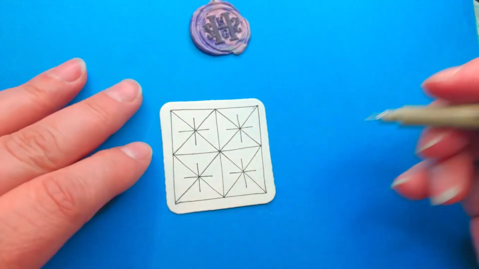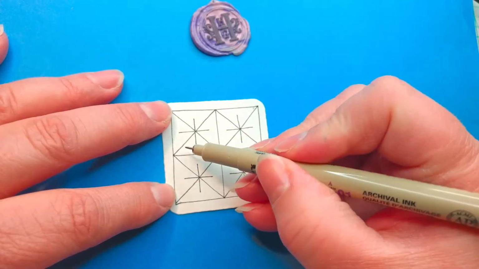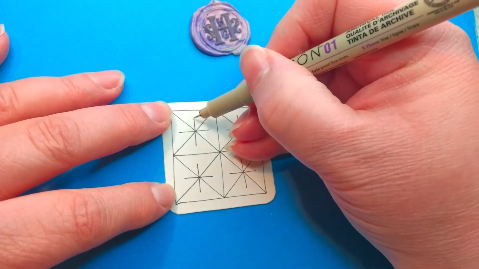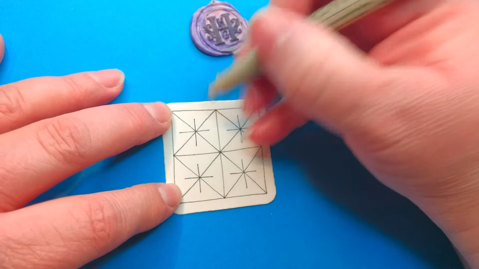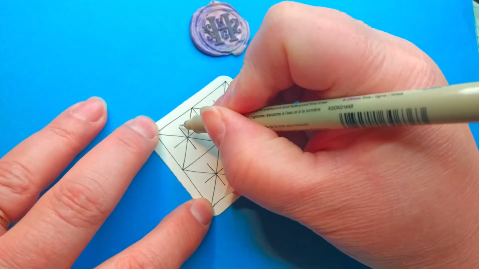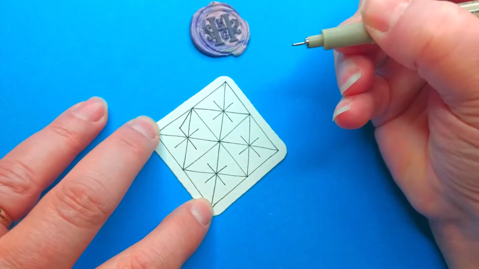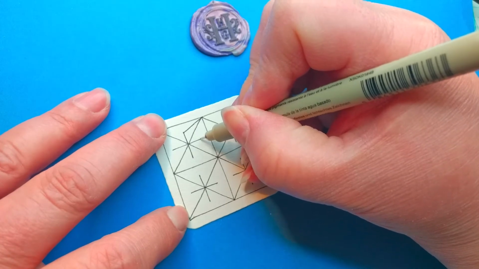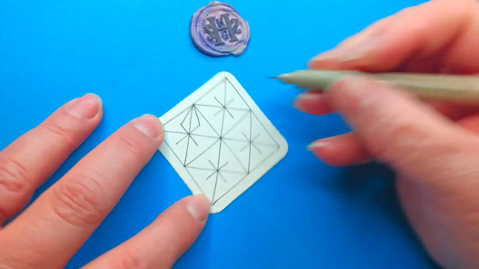All right, so looking at it square on, we're going to work kind of kitty corner with the ends of these crosses. Excuse me. So looking at the first box, I'm using the top of this cross, so that top point, and taking a straight line into that corner. And then this middle one to the right going to that same corner.